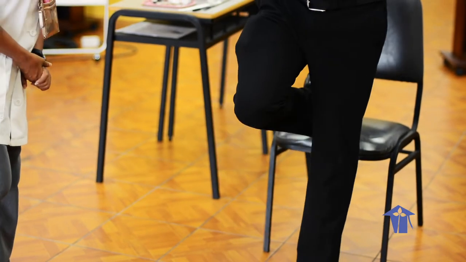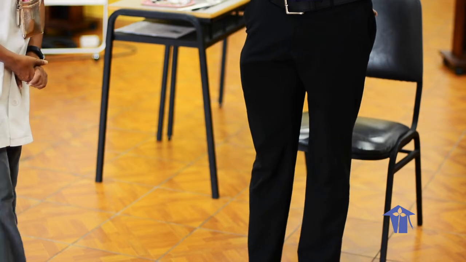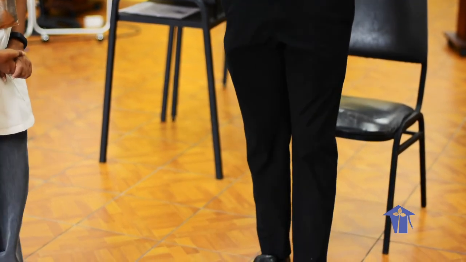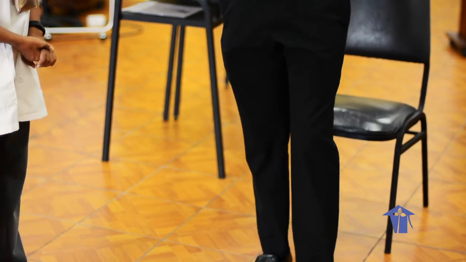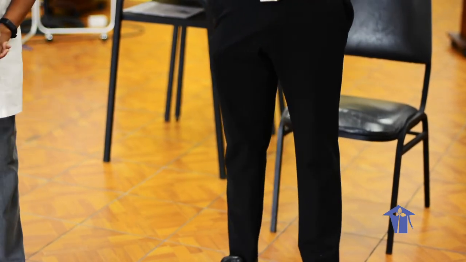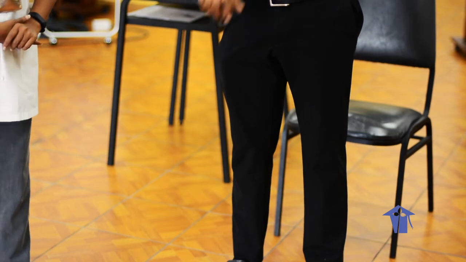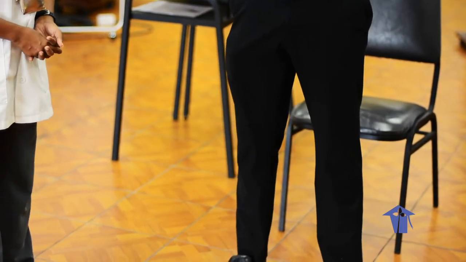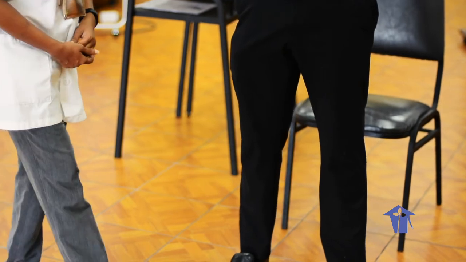So knee up, flexion, extension, hyperextension. Next one, knee up, extension, hyperextension. Any pain? No pain. Patient was able to do flexion, extension, hyperextension of the knee joint with no pain or difficulty. Now we're going to the ankle.